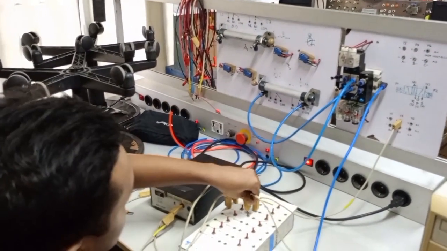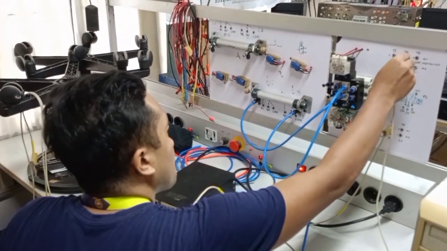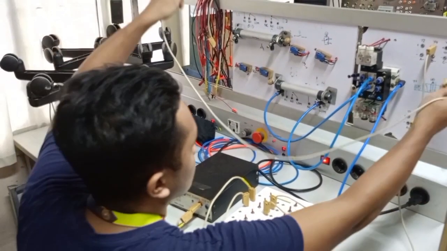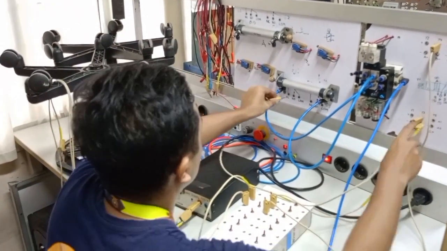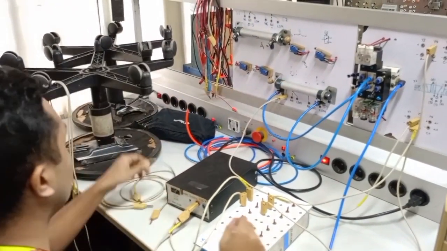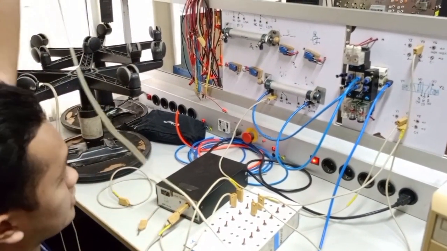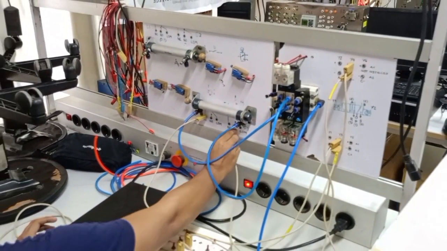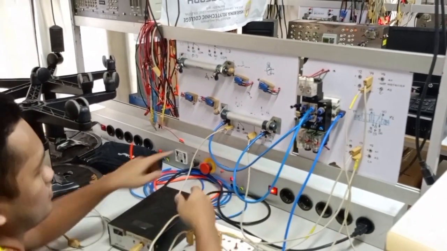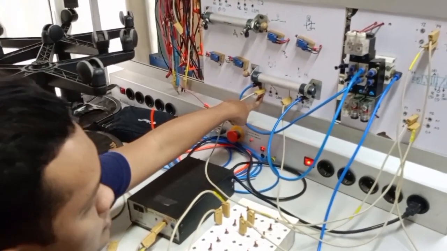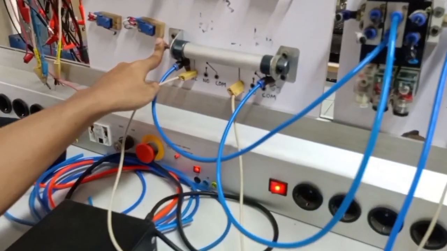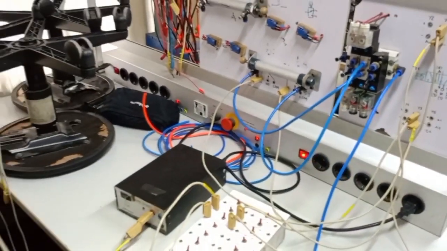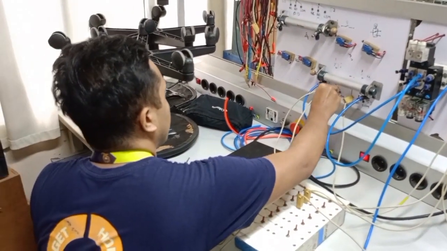So here we can connect it to our solenoid, which is in this place, and the solenoid is connected, of course, to our power supply. Then the common of our solenoid is connected to our cylinder, which is of course connected also to the other cylinder, in which it can extend and then it will retract.